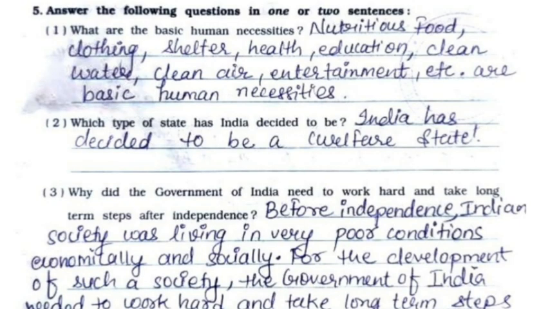Now we'll continue with question number 5, that is answer the following questions in one or two sentences. First one, what are the basic human necessities? Nutritious food, clothing, shelter, health, education, clean water, clean air, entertainment, etc. are basic human necessities. Second, which type of state has India decided to be? India has decided to be a welfare state.